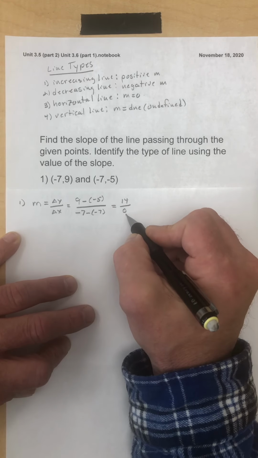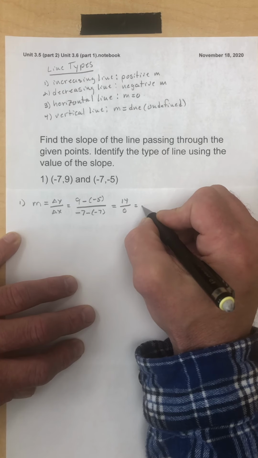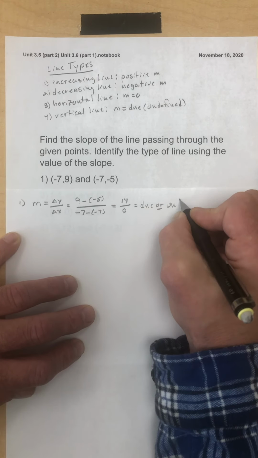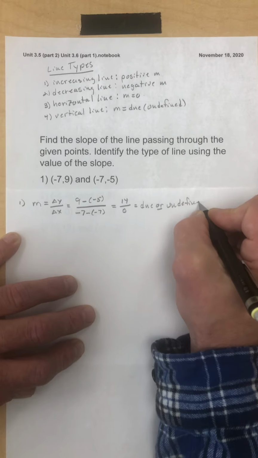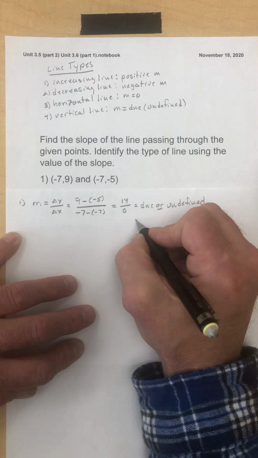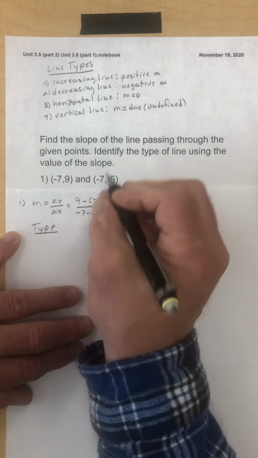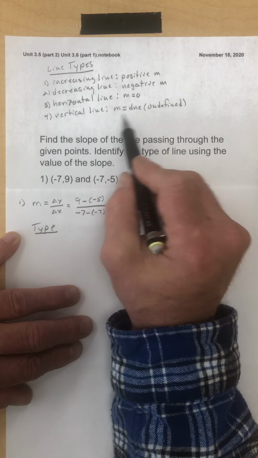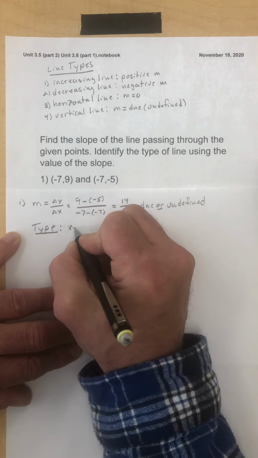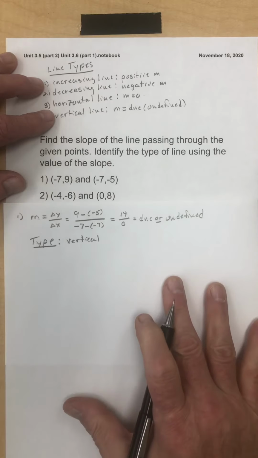Anytime 0 is in the denominator of a fraction, that's an undefined number. So this is DNE, or undefined. Remember, DNE means does not exist. So for the line type, you just go back up here. That has to be a vertical line because the slope is DNE or undefined. So the line type would be vertical.